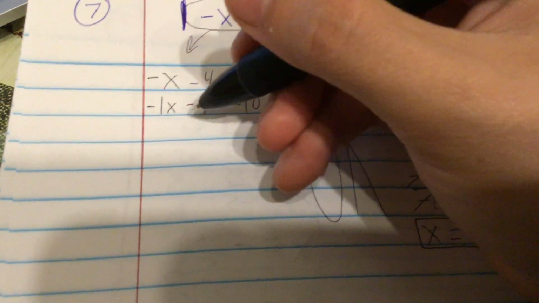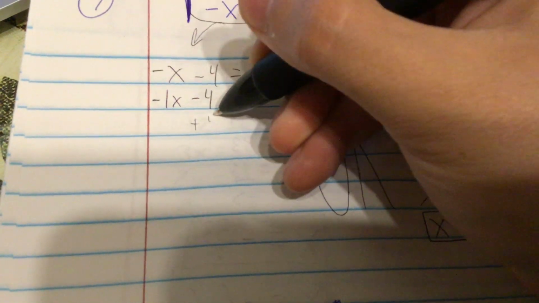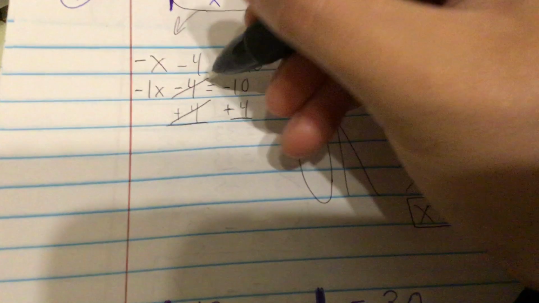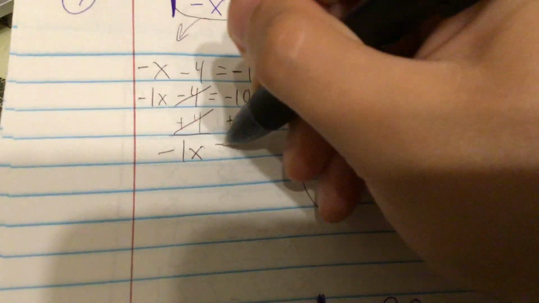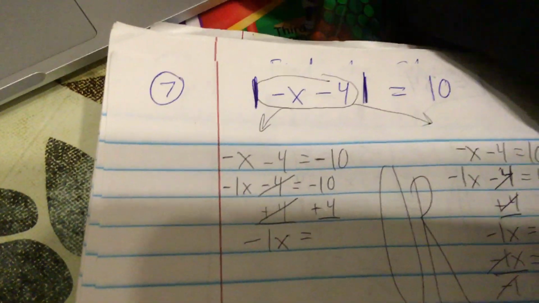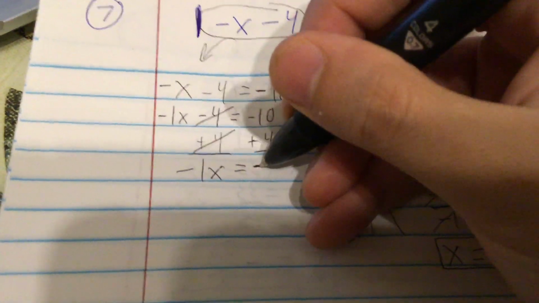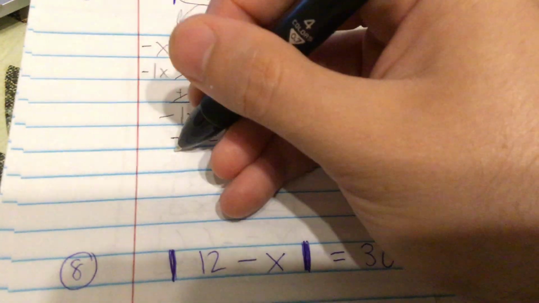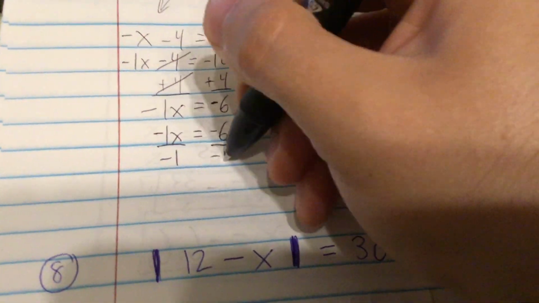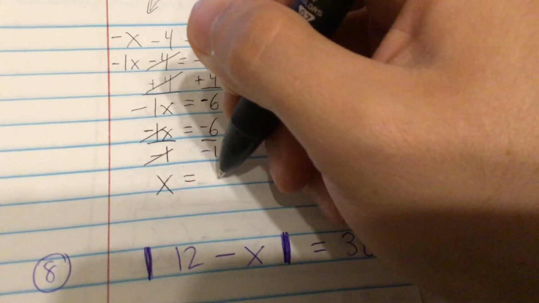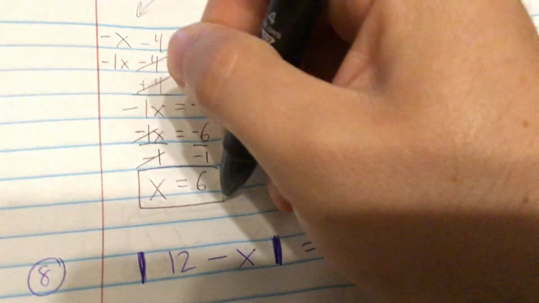Remember, I'm going to undo the layers by adding 4 on both sides. If I add 4 on both sides, I'm left with negative 1x is equal to negative 10 plus 4, which is negative 6. So now I've got negative 1x is equal to negative 6. I'm going to divide both sides of the equation by negative 1. And that gets me x equals negative 6 over negative 1, which is positive 6.